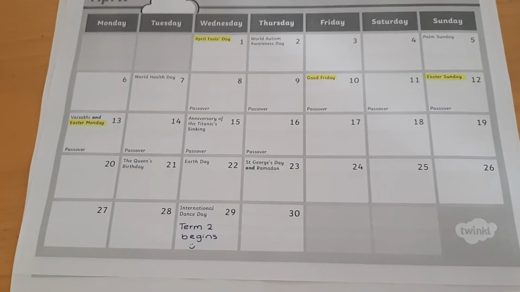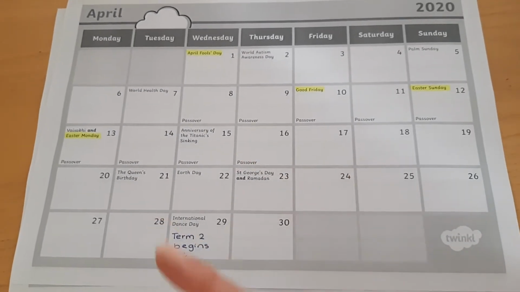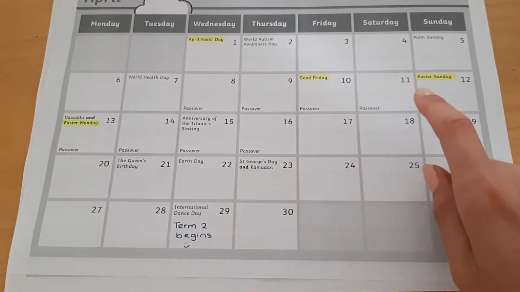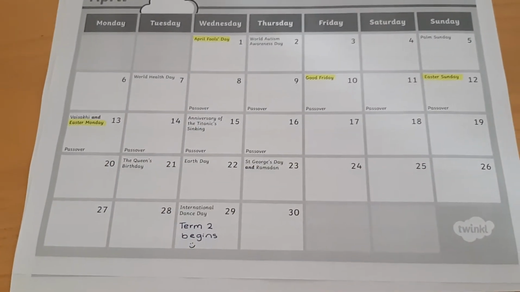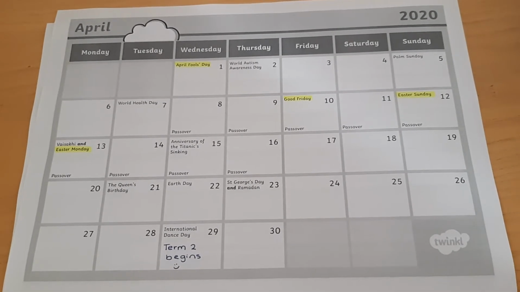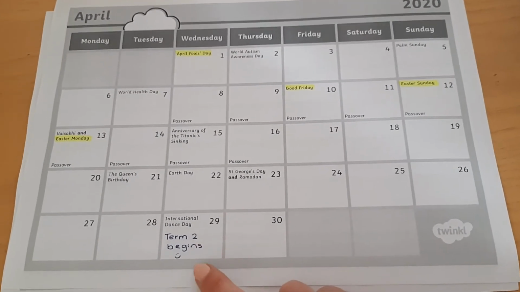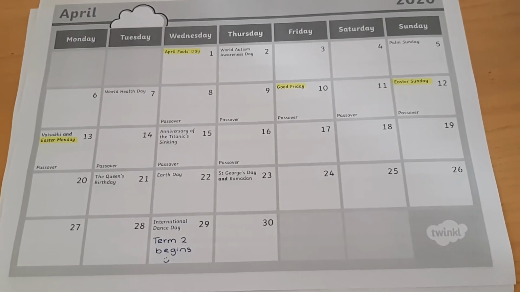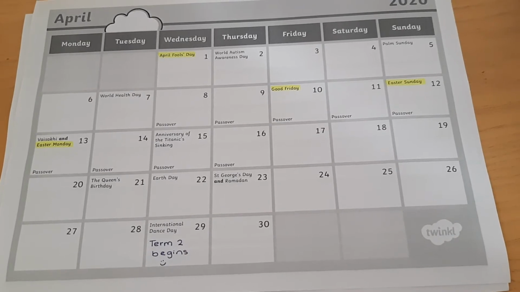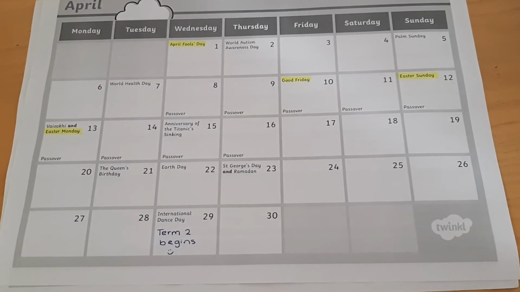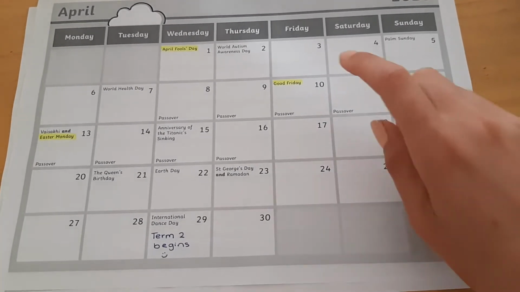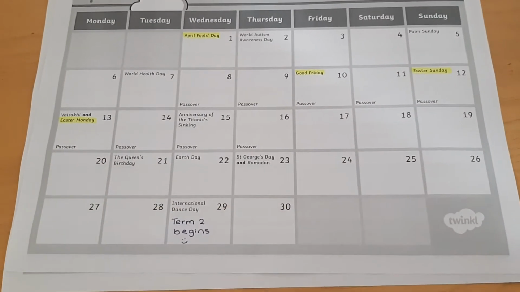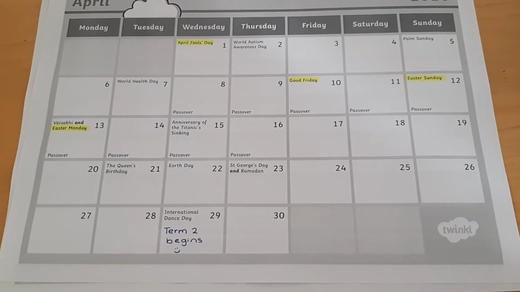Now this calendar is for the month of April, so along here these things that are written in are some special events that are happening in April. Each month has different special events. I've added my own, which is the 29th of April, with a smiley face because that's when term 2 begins. There are some other special days that you might have celebrated this month, which I've highlighted. So for example, Good Friday, Easter Sunday, and then Easter Monday is usually a holiday from school as well, but we were on holidays at that time.